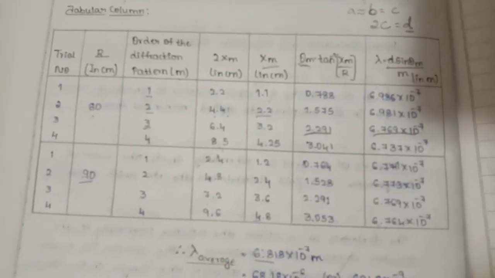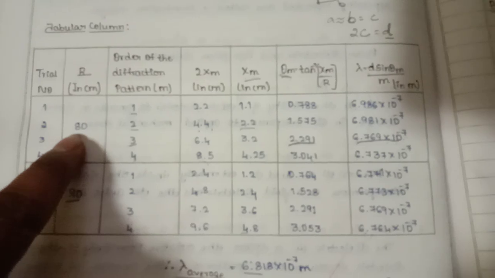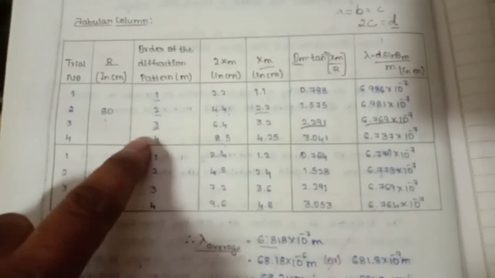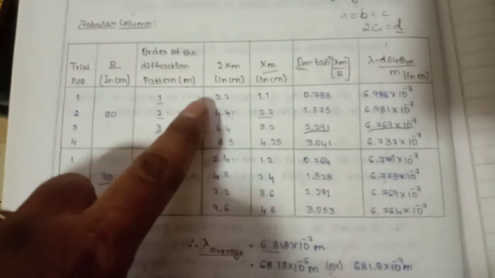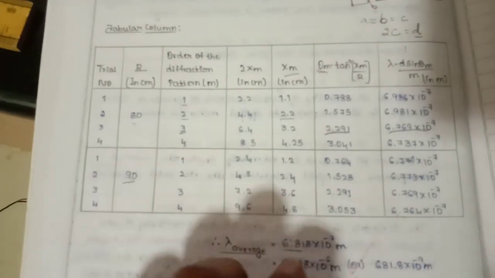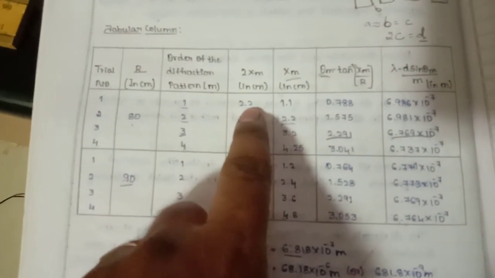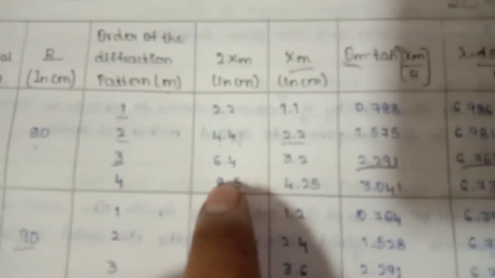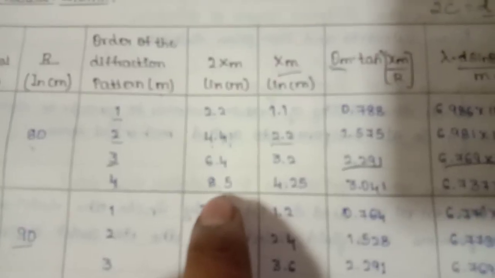In this tabular column, for 80 centimeters, you have different diffraction orders 1, 2, 3, 4. The 2xm value, from the left spot to the right spot, is 2.2 centimeter here. For the second order 4.4, for third order 6.4, fourth order 8.5.